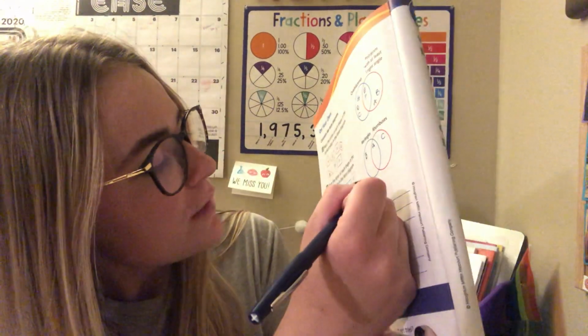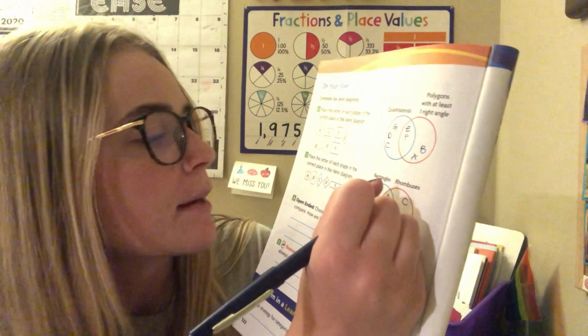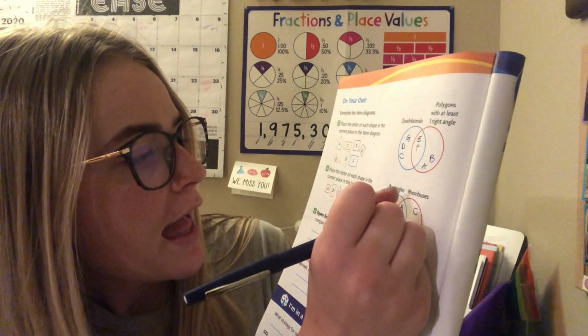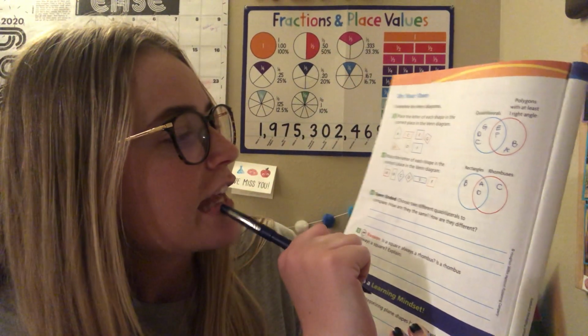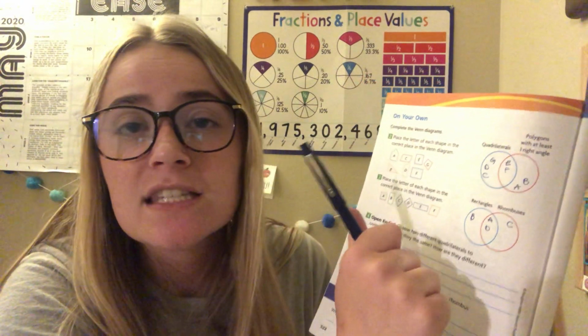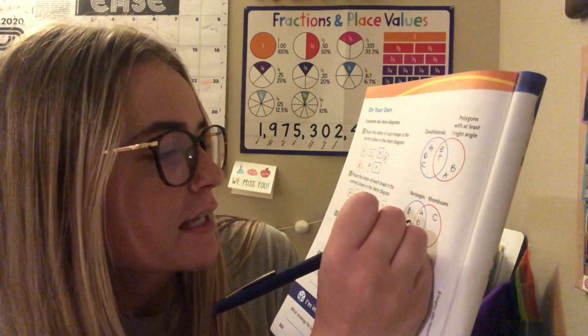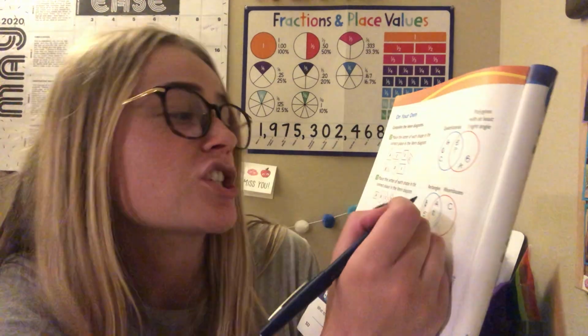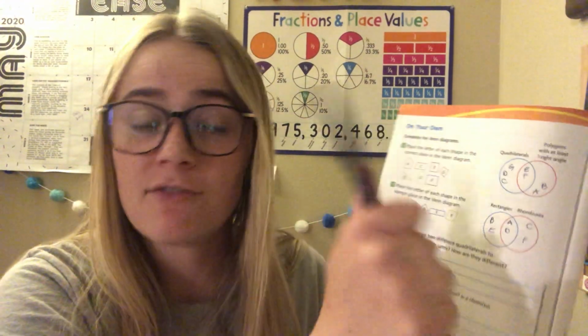Same with D. Actually, no, D looks like there's right angles, so that would be a rectangle and a rhombus. And then E is just a rectangle because it does not have 4 equal sides. And then F is just a rhombus because it does not have right angles, but it does have 4 equal sides.